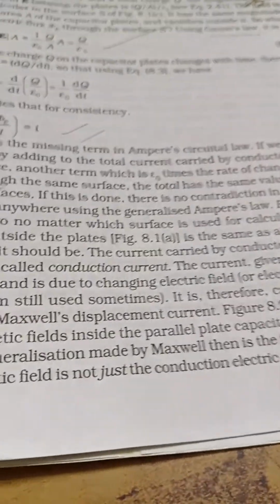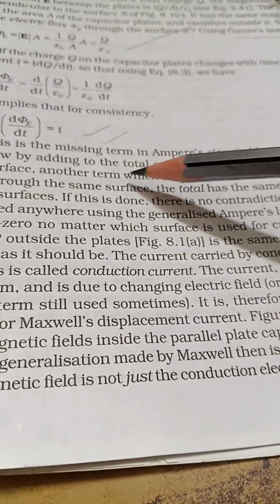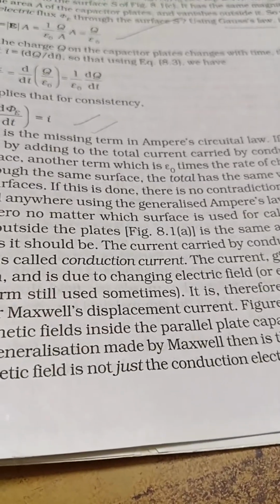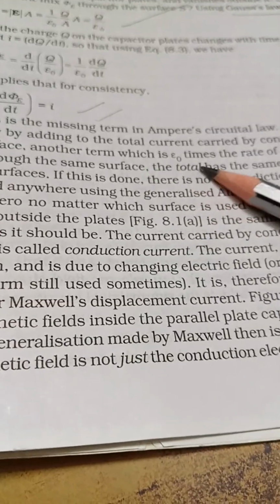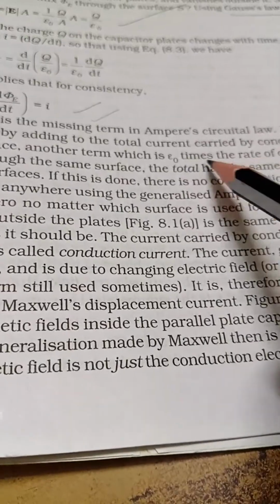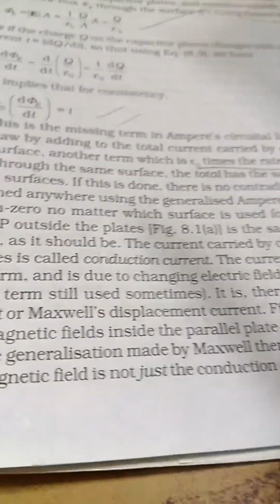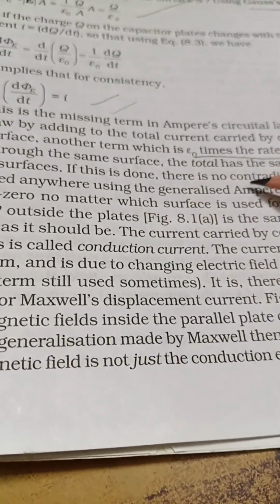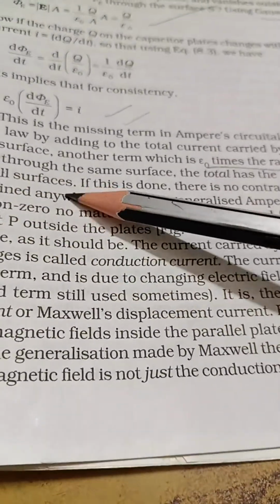If we generalize this law by adding to the total current carried by conductors through the surface another term, which is epsilon naught times the rate of change of electric flux through the same surface, the total has the same value of the current I for all surfaces.